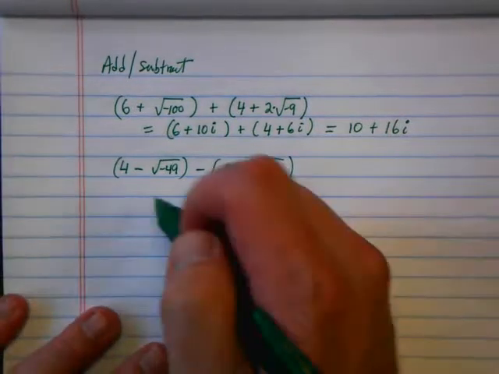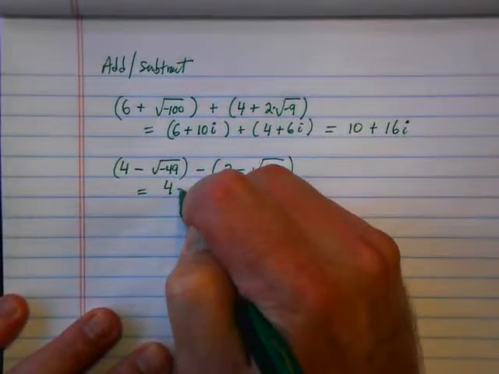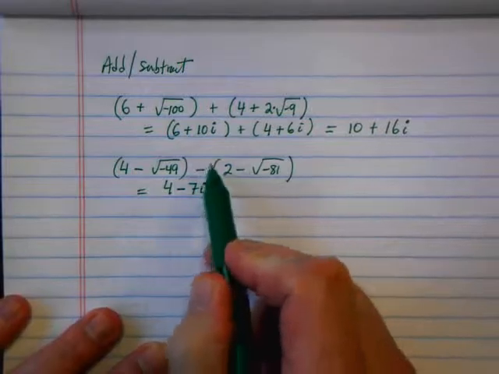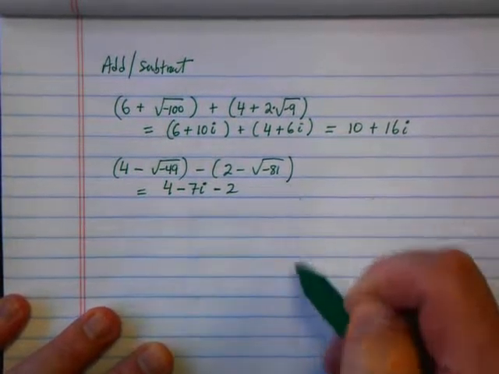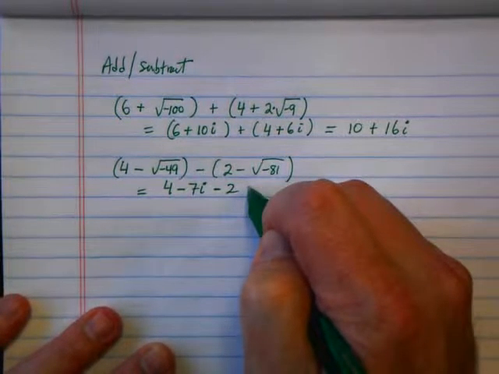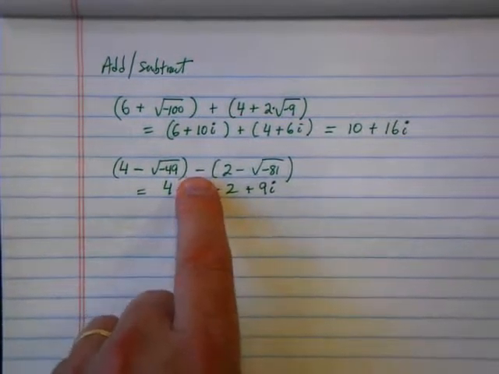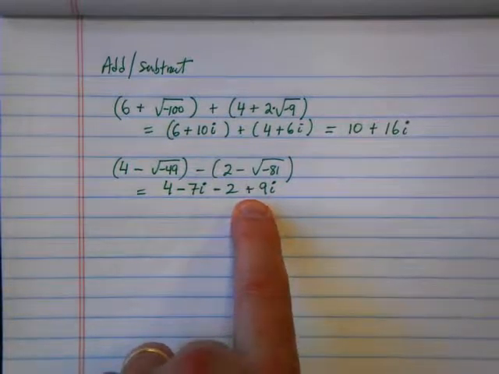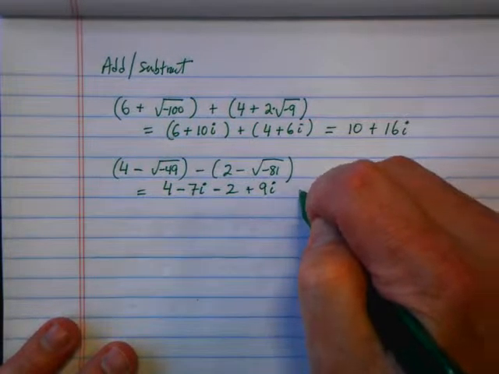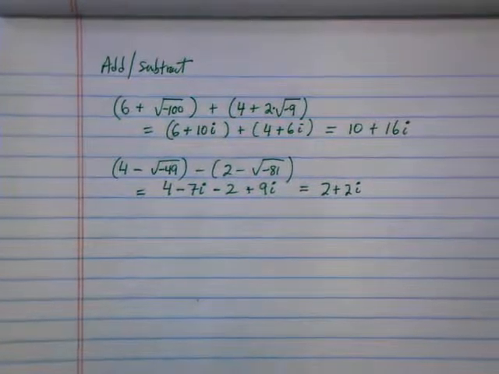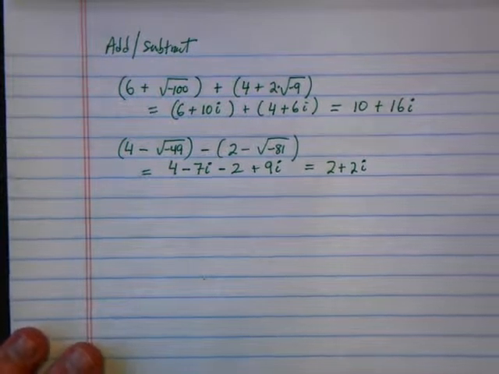That's all really. So we're going to write this as 4 minus 7i. And then we have to distribute this minus sign through. So that's minus 2 plus 9i. And that's the big mistake people make. They forget to distribute that minus sign through and turn that one into a plus right there. Final answer? 2 plus 2i. All right, so add, subtract. That's pretty easy.